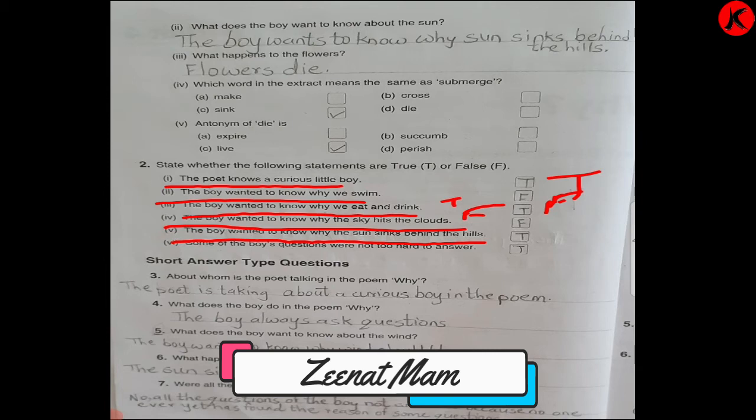Next, the boy wanted to know why the sky has the clouds. No, this is also false. What did the child want to know about the clouds? What makes the cloud. Then next, the boy wanted to know why the sun sinks behind the hills. Yes, it is true. Some of the boy's questions were not too hard to answer. So it is true.